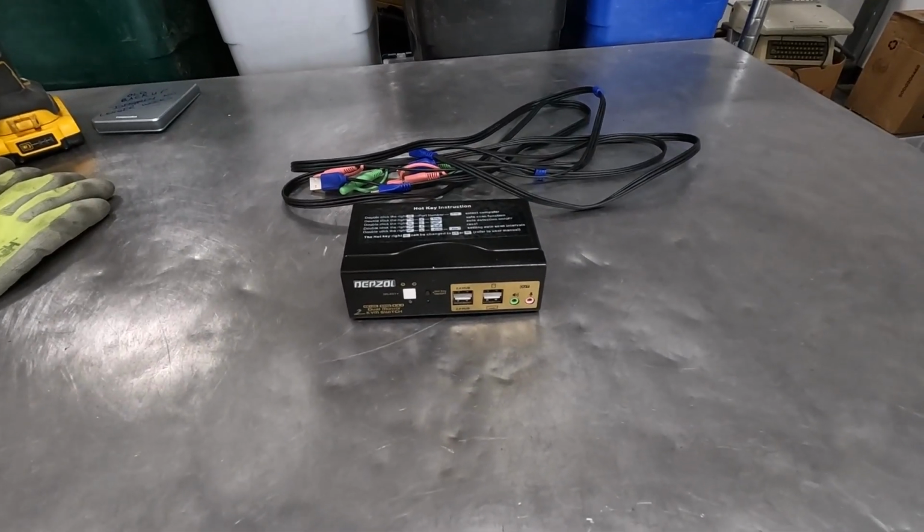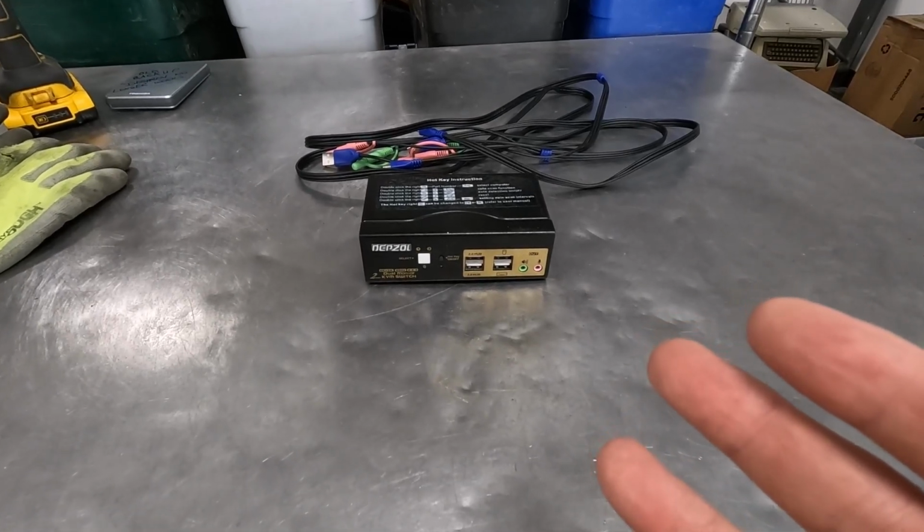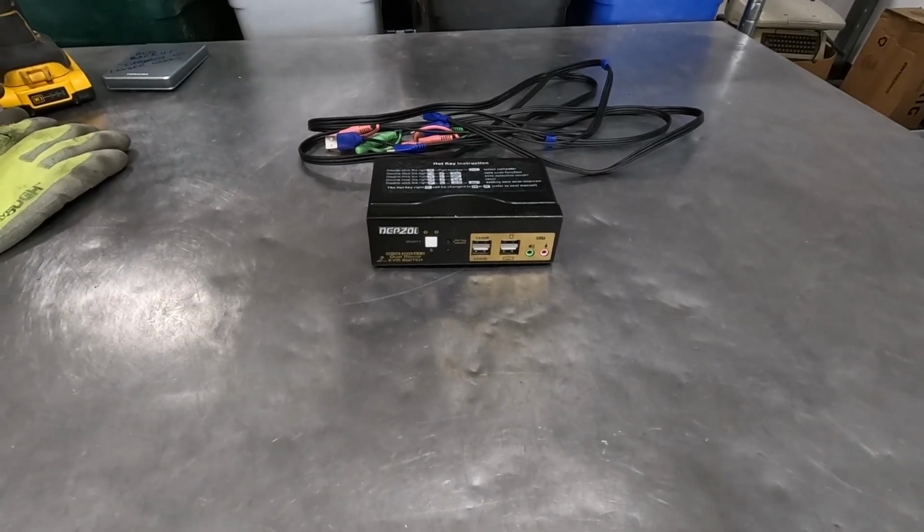Well, I hope you found this as satisfying as I did. I just love it when I can figure out why something has failed. All right, I'm going to go find something else that's failed that I can scrap out.